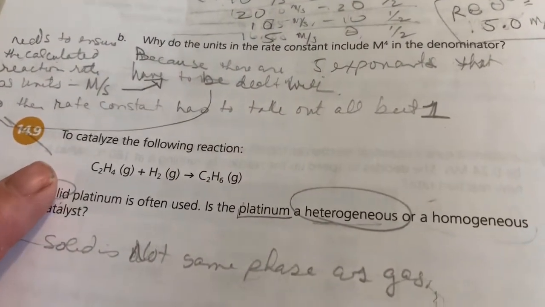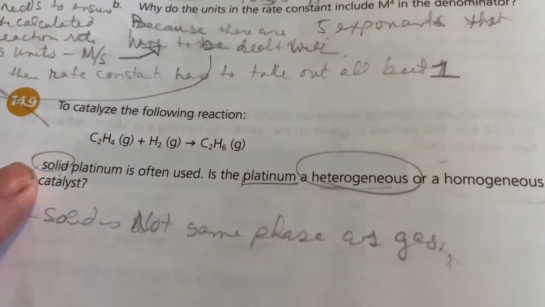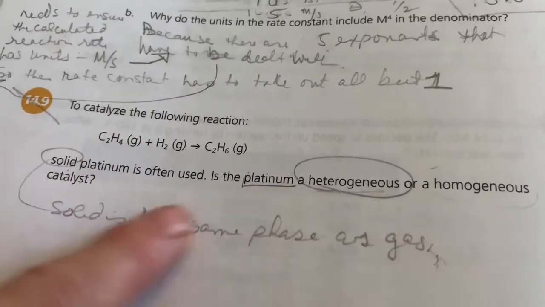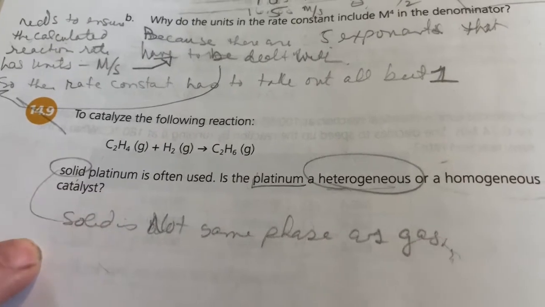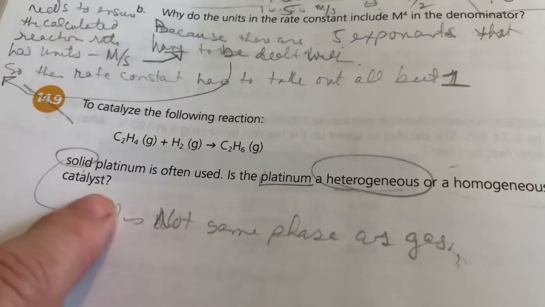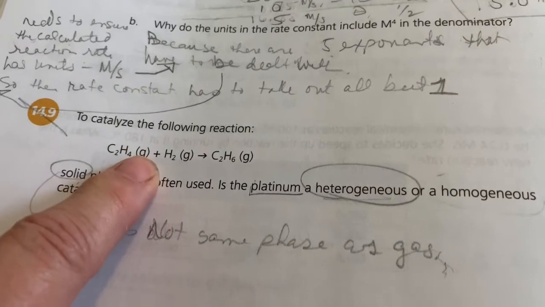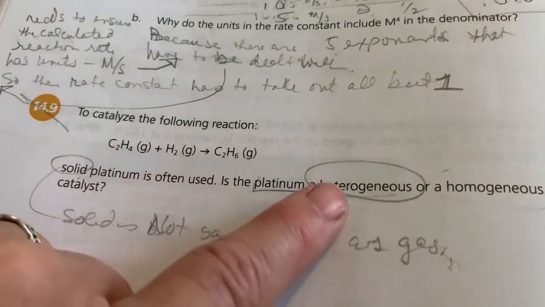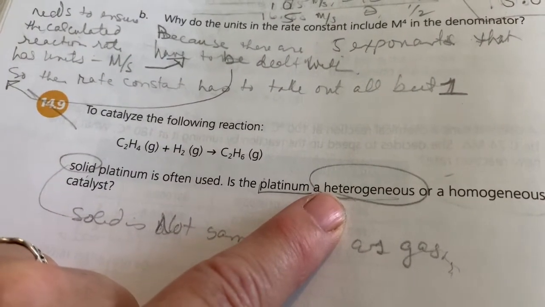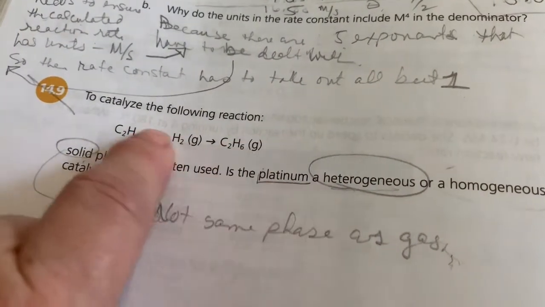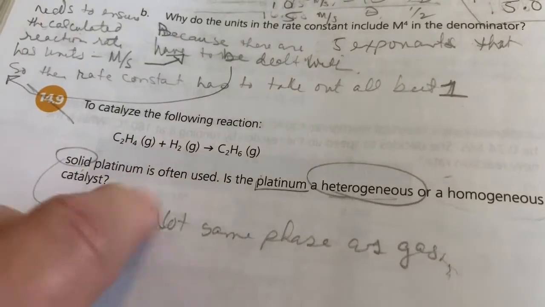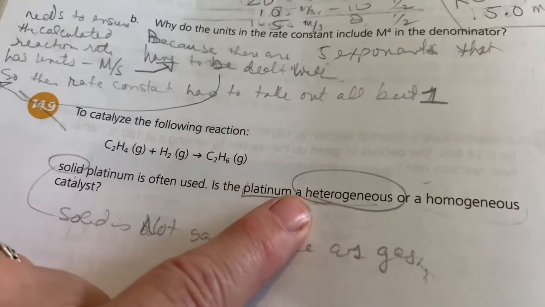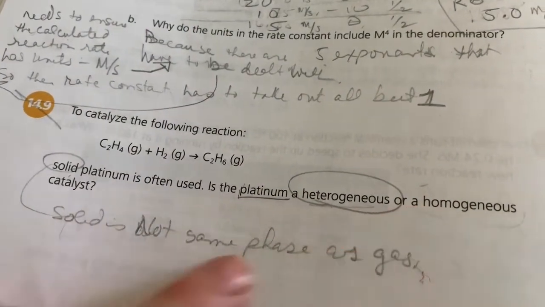All right, to catalyze the following reaction, solid platinum is often used. Is the platinum a heterogeneous or a homogeneous catalyst? So if this is solid platinum, and these are all gases, we know that the definition of heterogeneous is that it's in a different phase than what is in the reaction. So solid platinum is a different phase than all the gases, so it's heterogeneous. Homogeneous means it would have to be a gas.